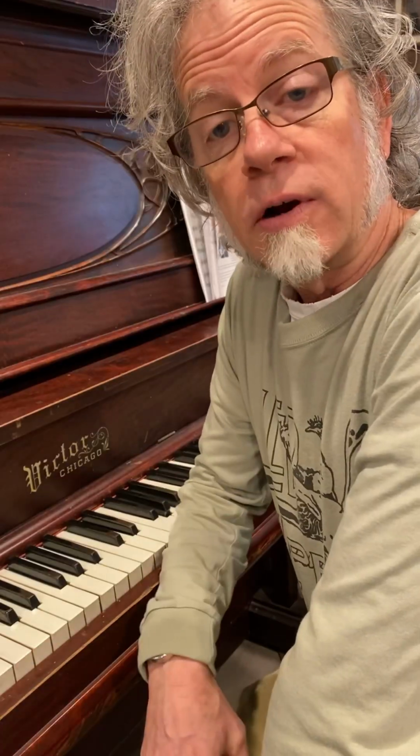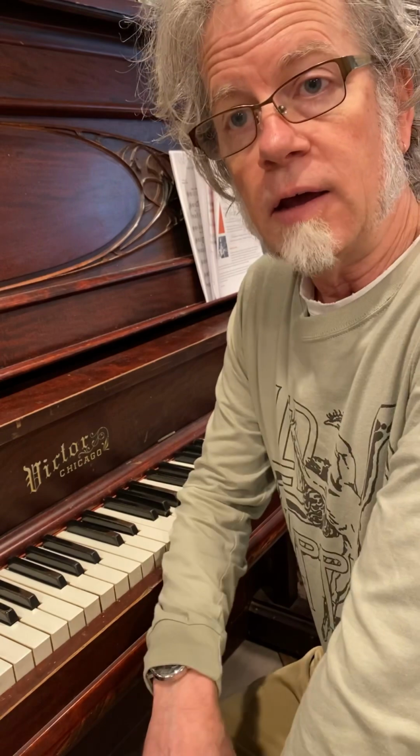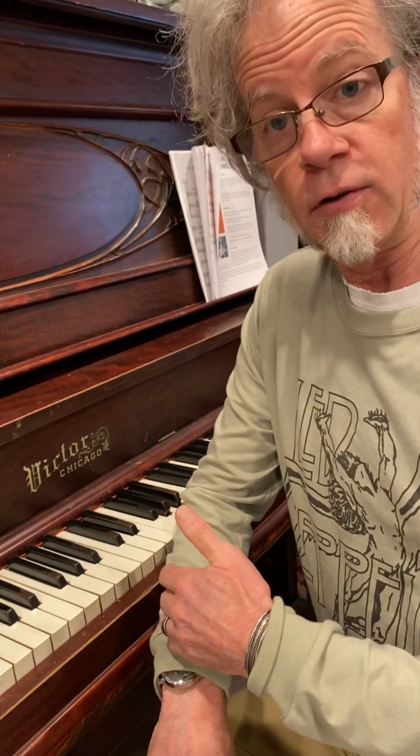And now we are going to discuss a couple other left-hand patterns that we can use that are in the same key and will fit the same exact right-hand solo pattern.